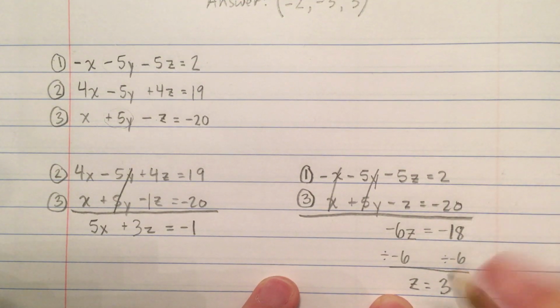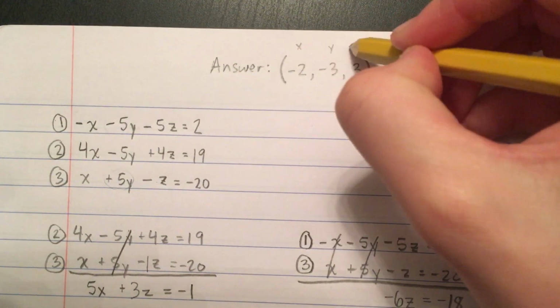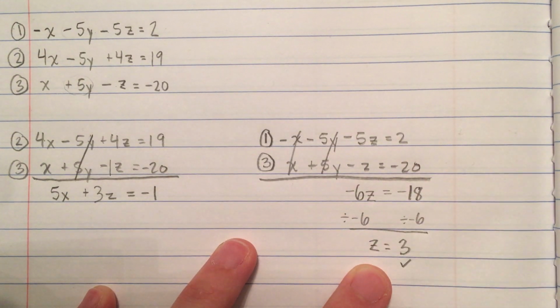And look, the first thing I'm going to do is go, wait, is that correct? Oh yeah, look, this is x, y, z. So yeah, I'm good. I got my first variable.